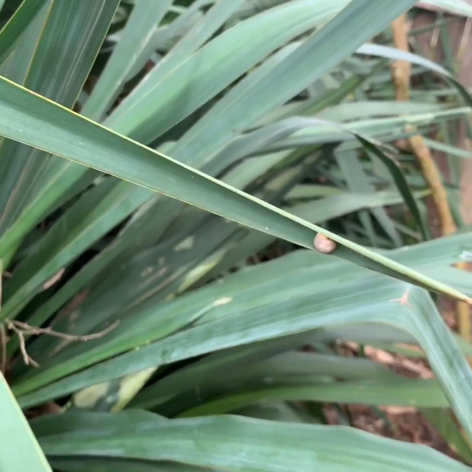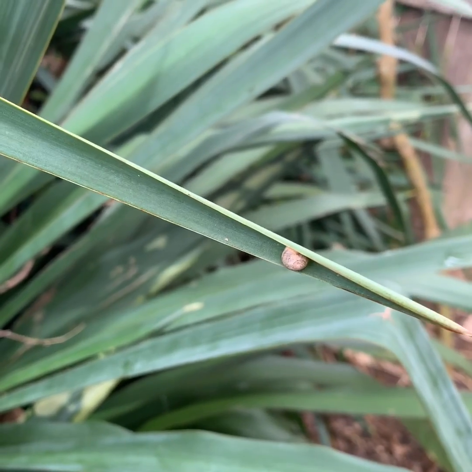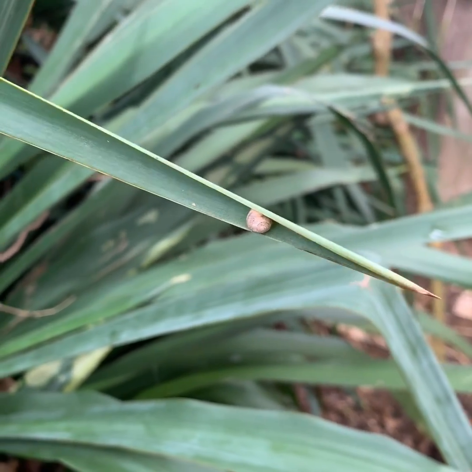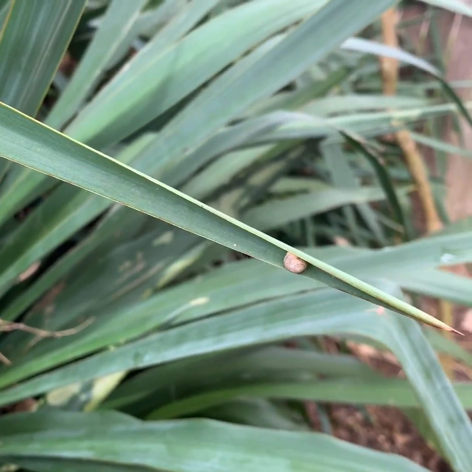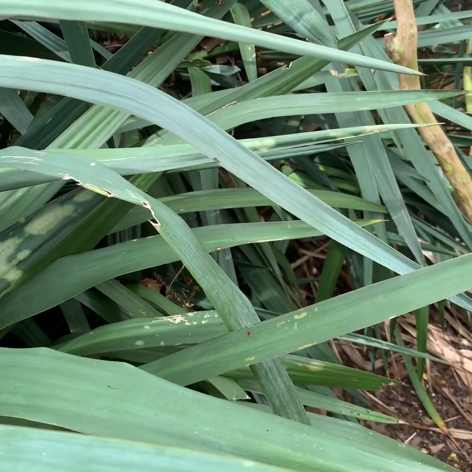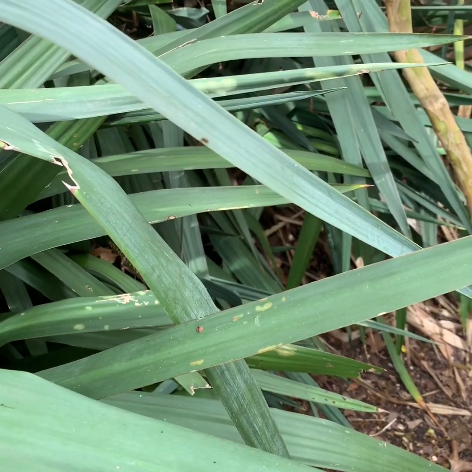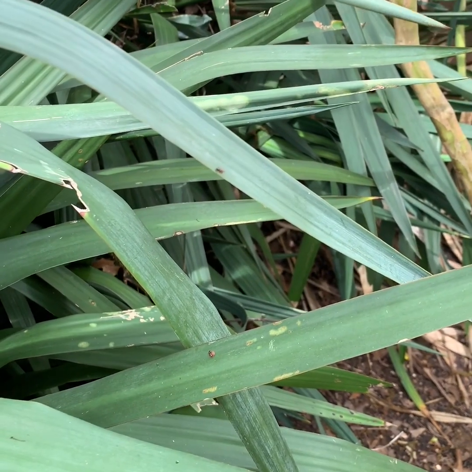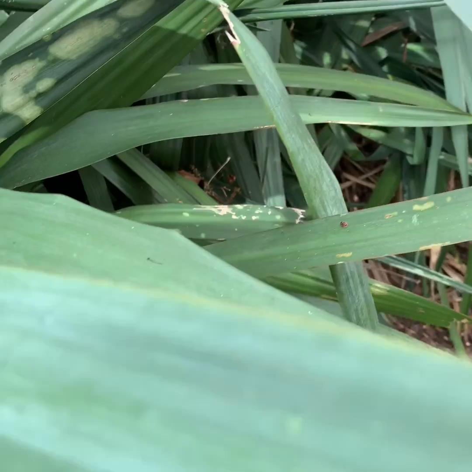Can you see that? It's a snail. We have a lot of snails in our backyard garden. Here's another living organism on the yucca plant. You see that ant crawling on the leaf? Oh, I just found another ant down here.